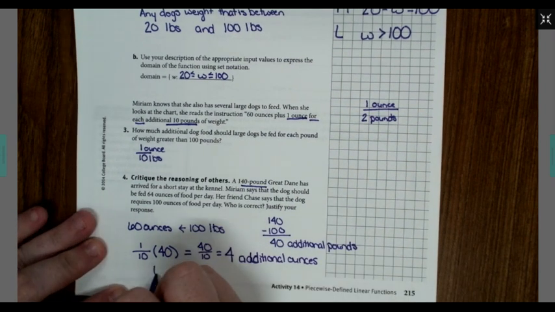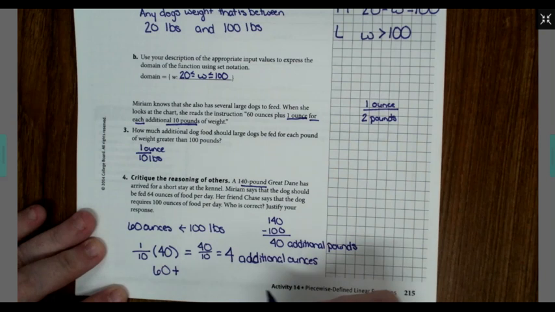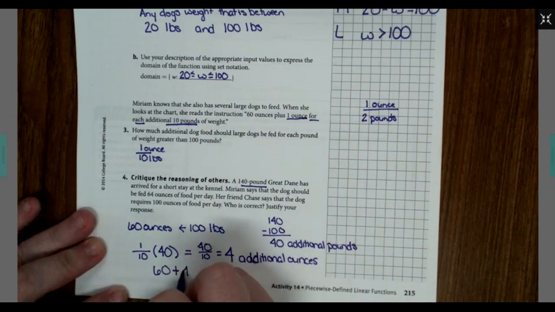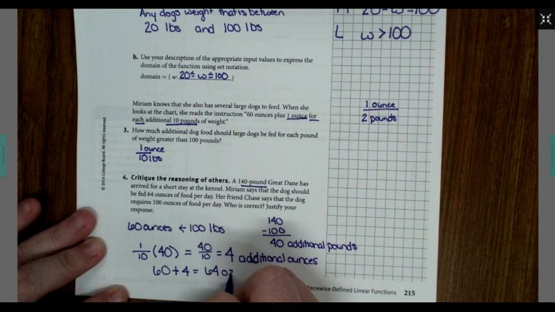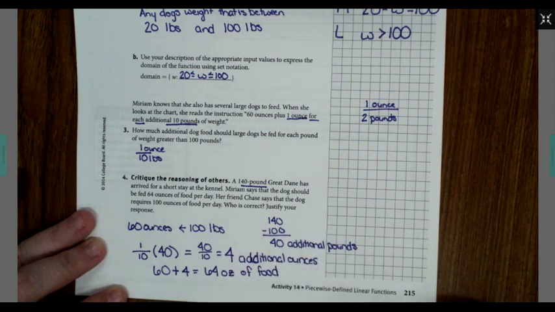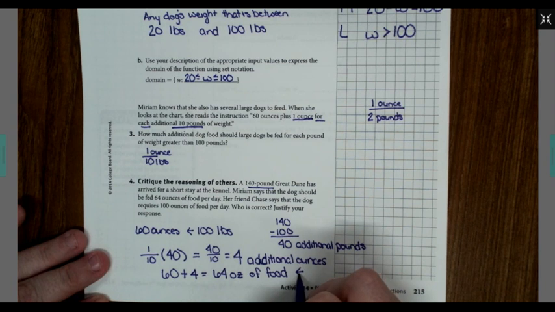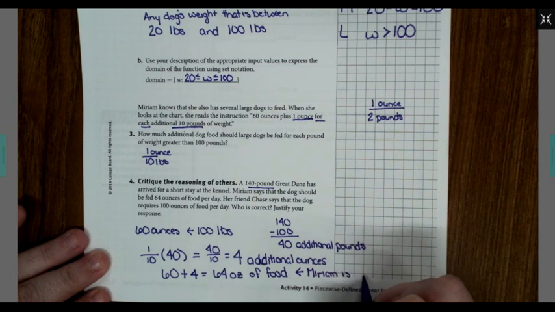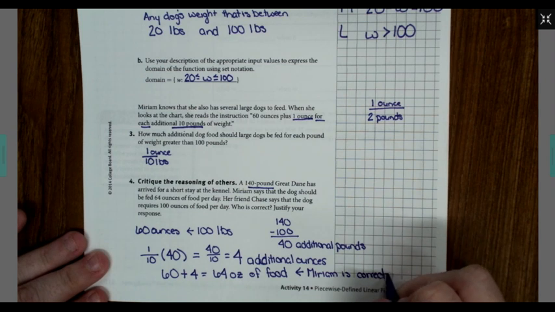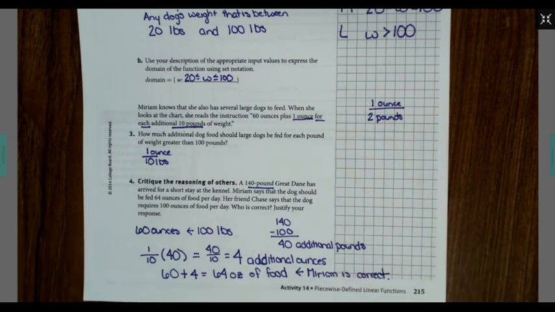So he gets the 60 ounces plus the additional 4 ounces. So he should get 64 ounces of food. Who's correct? Miriam, finally. On to the next set of questions.